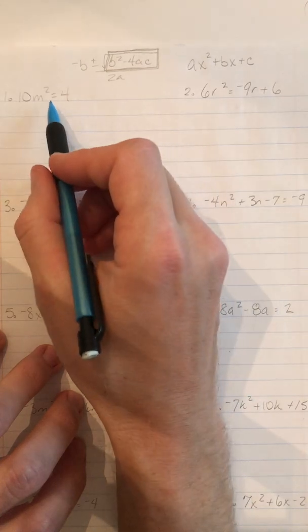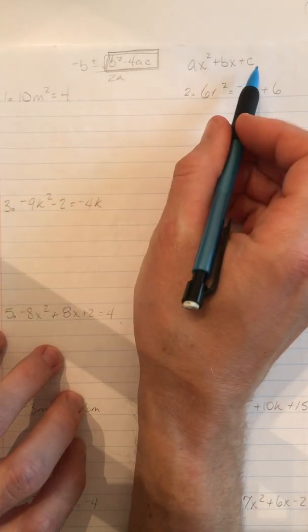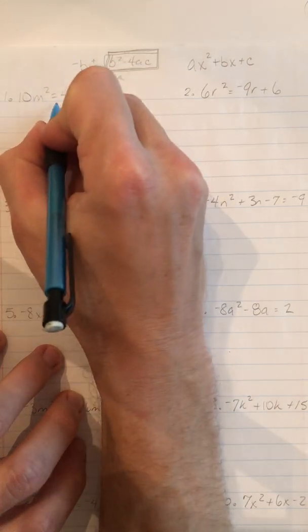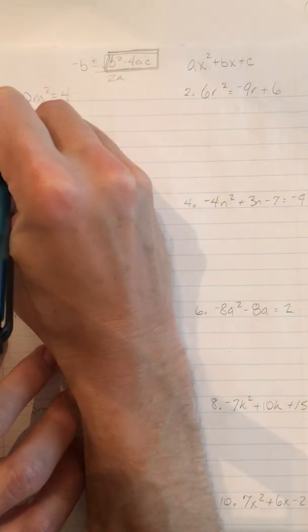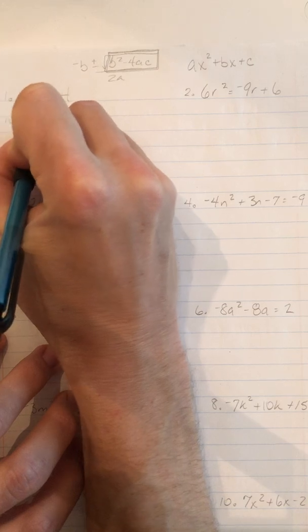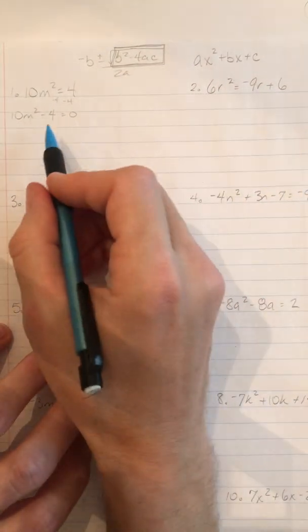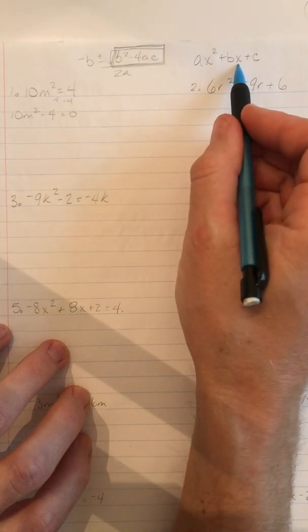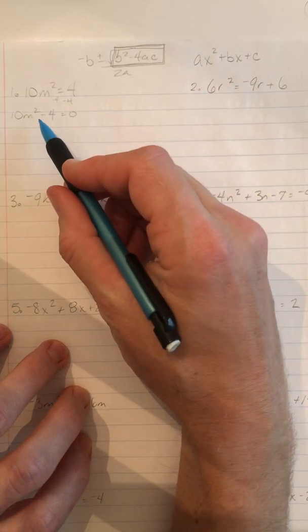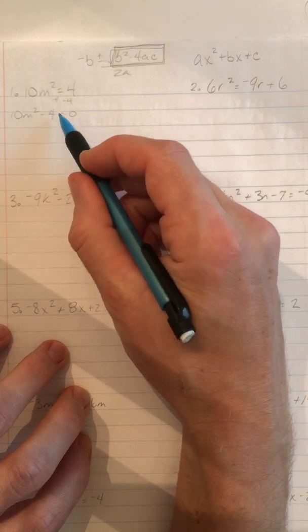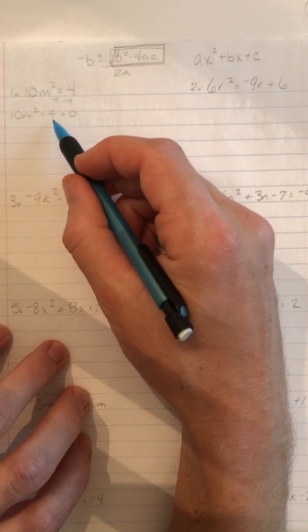Now I notice that this equals 4. Well, standard form equals 0, so I need to move this 4 to the other side. Right now it's a positive, so to move it over, I'm going to subtract 4 on both sides. So I get 10m squared minus 4 equals 0. Now we're in standard form. Now notice that there is no bx term, so the b in this case is 0. It's just 10m squared, 10 is the a, and then this is the c. There is no x behind it, so it's the constant at the end.